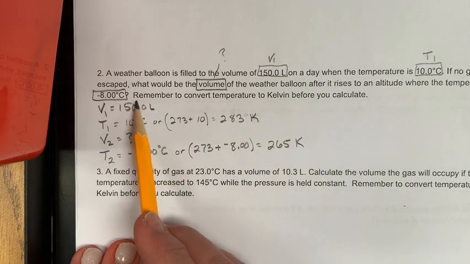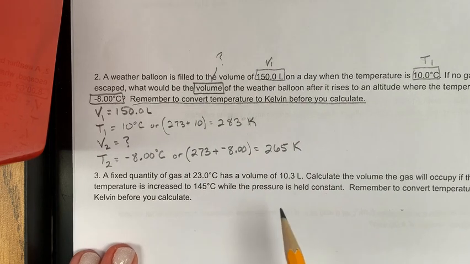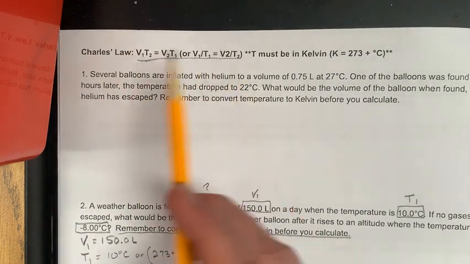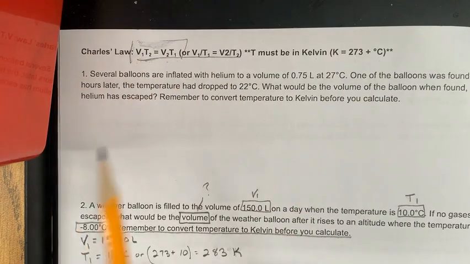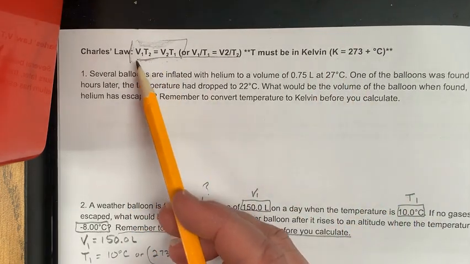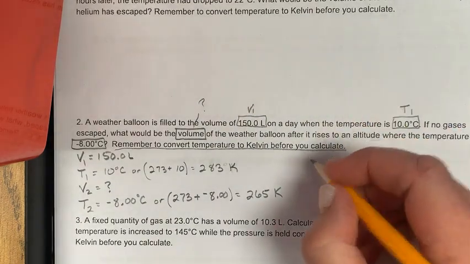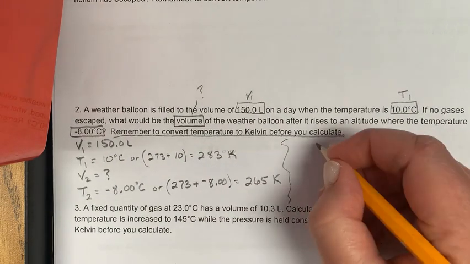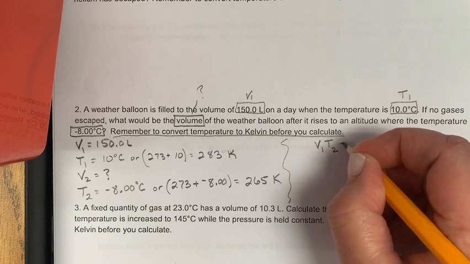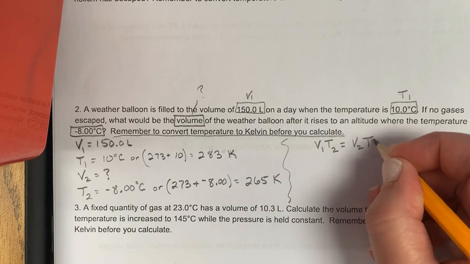Did we remember to convert everything to kelvin before we calculated? Yes, we did. So we use the equation V1 T2 equals V2 T1. Let's write that down over here. Here's all our information on this side. Our equation, from the top of the page, is V1 T2 equals V2 T1.